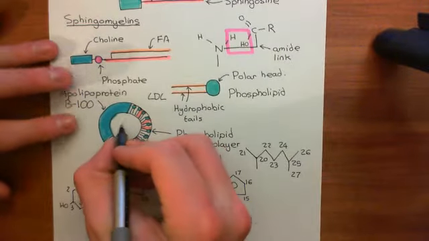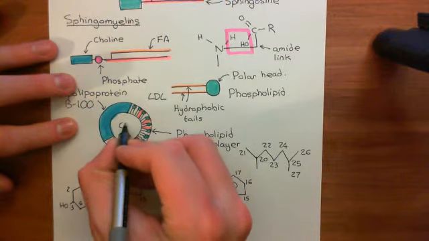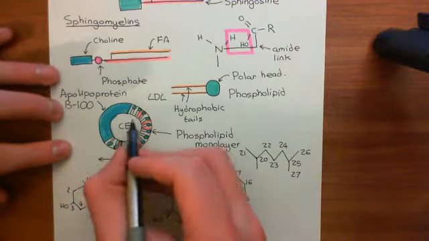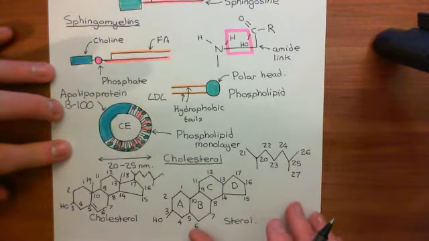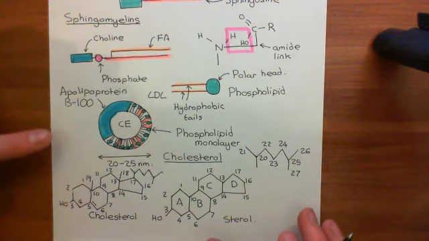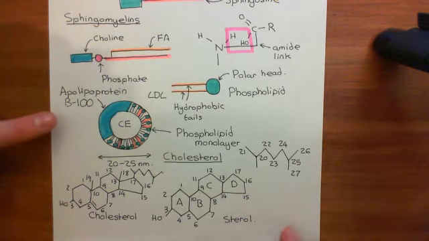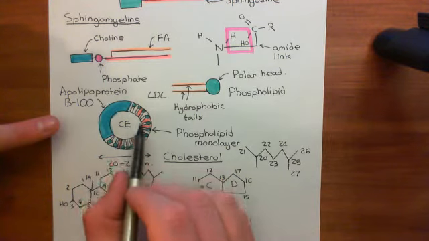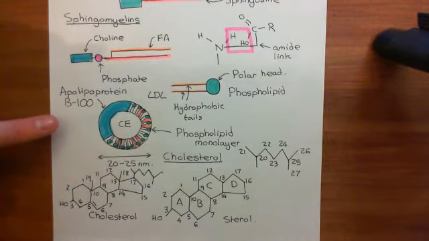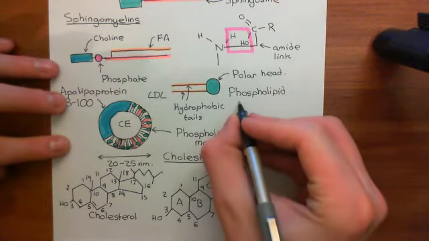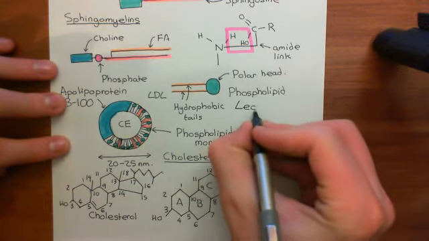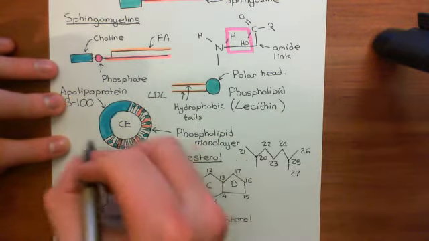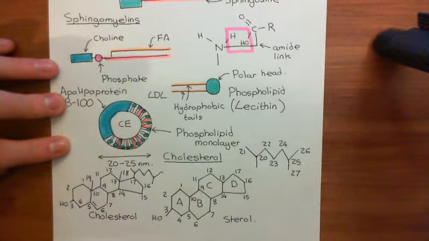Instead, we are going to dump these cholesterol esters, which I'll just abbreviate to CE now, C for cholesterol, E for ester, into the hydrophobic core of our LDL molecule, and that now completes our structure of the LDL molecule. We have the phospholipid monolayer on the outside, made up of mainly phospholipids. And I should have said this actually when we were discussing the phospholipid monolayer: the main phospholipid that you have is lecithin, phosphatidylcholine. That's the main one that makes up the LDL particle's phospholipid monolayer.